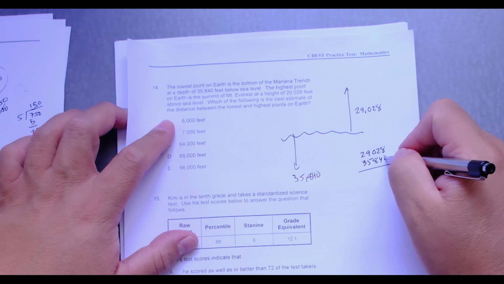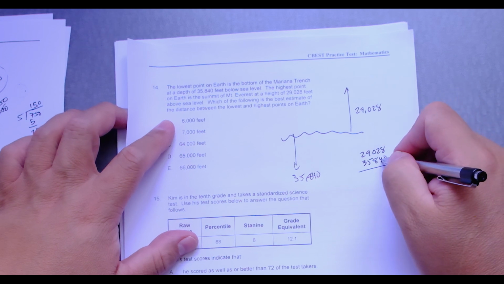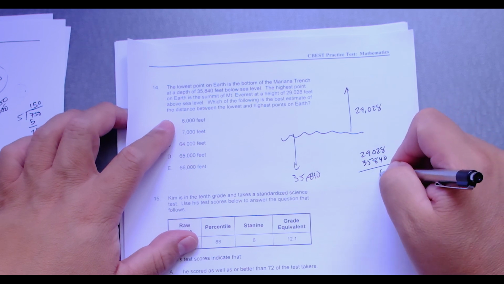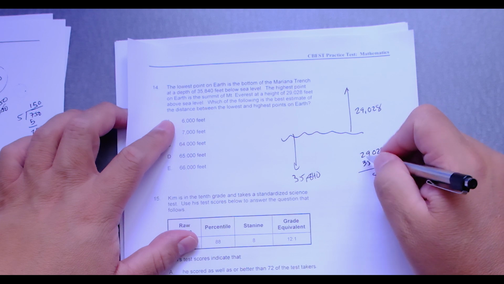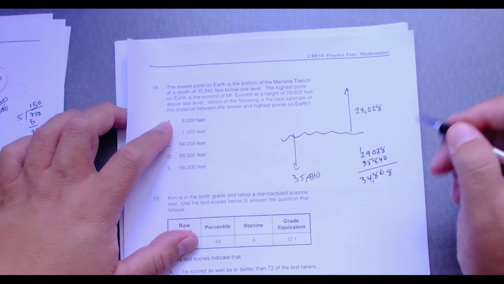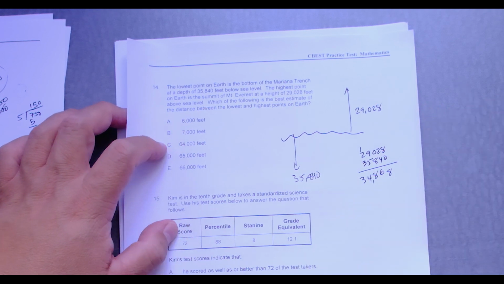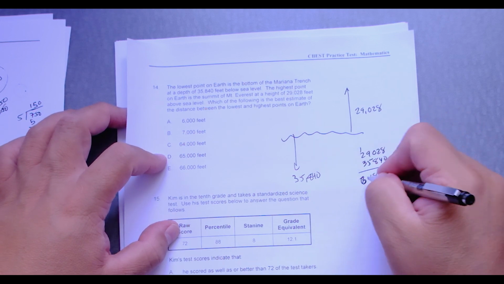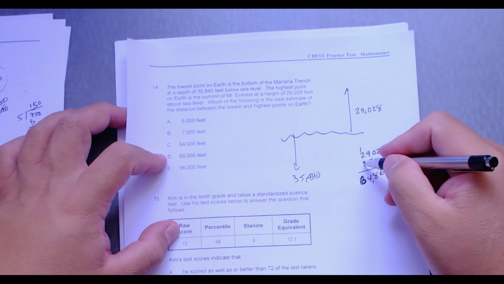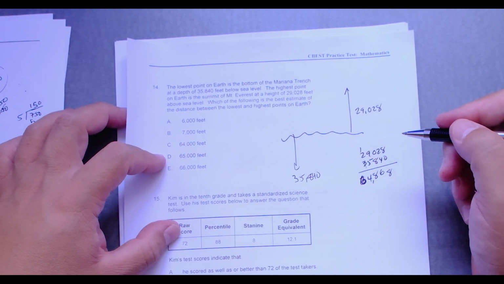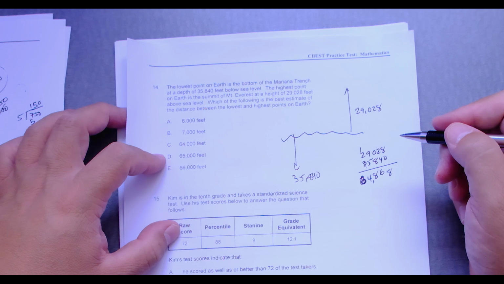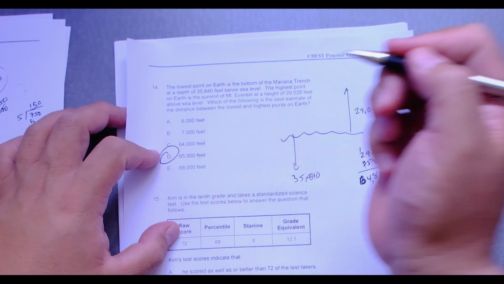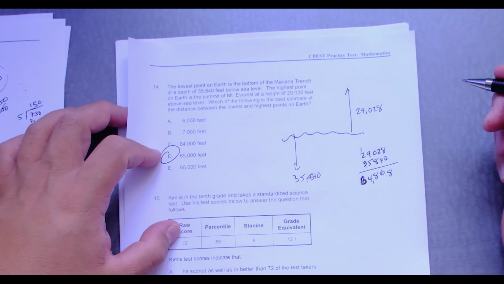But this is 8, 4, 6, 8. That's 14, right? 64,868, which is 64,000. Wow. 64,000, which is close to this answer right here, which is 65,000.